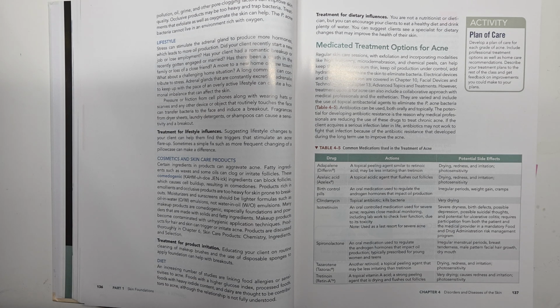Antibiotics can be used both orally and topically. The potential for developing antibiotic resistance is the reason why medical professionals are reducing the use of these drugs to treat chronic acne. If the client acquires a serious infection later in life, antibiotics might not work to fight the infection because of the antibiotic resistance that developed during the long-term use to improve the acne.